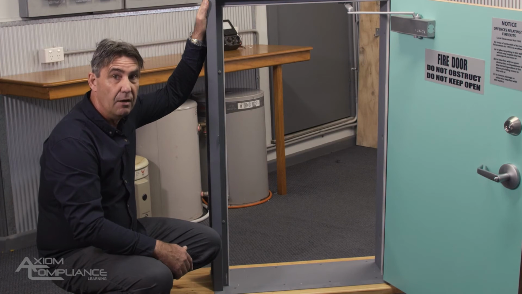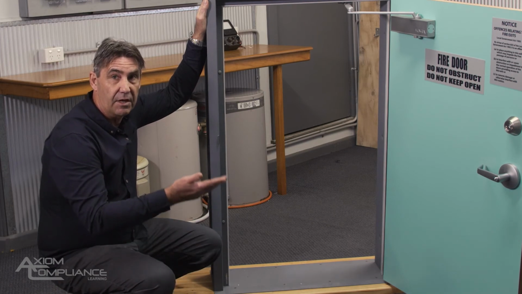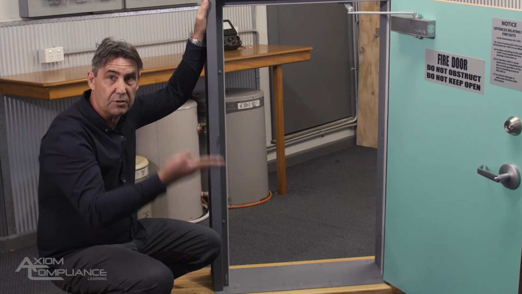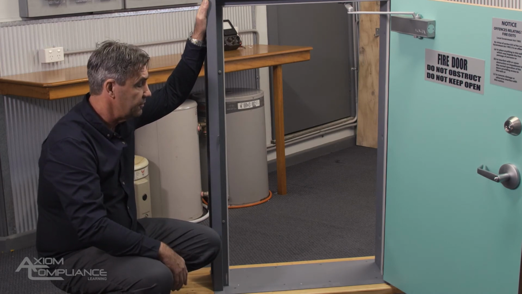But while we've got the door open, I'd just like to point out that some of the doors will have a drop seal on them, so that when the door closes, a small seal drops down and bridges the gap between the bottom of the door and the floor surface.